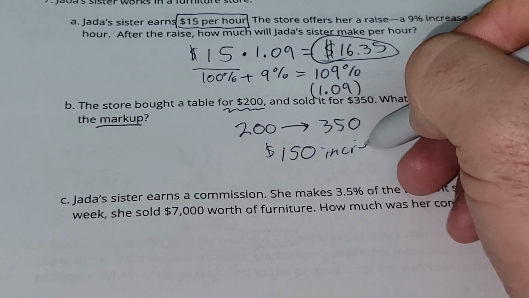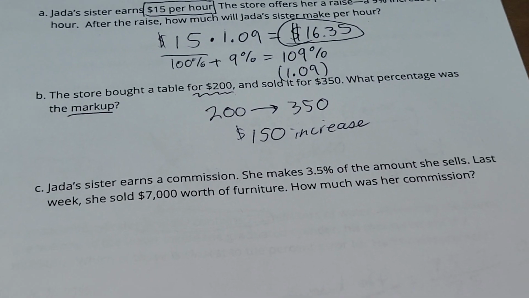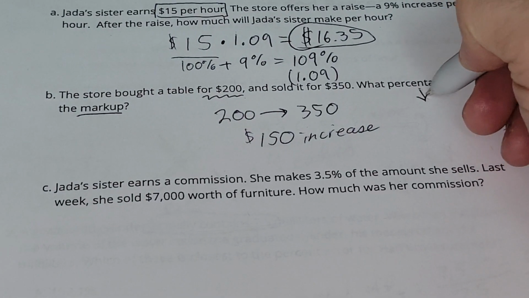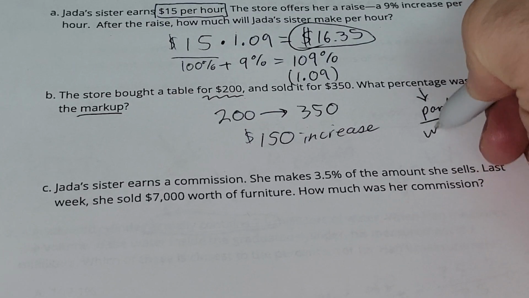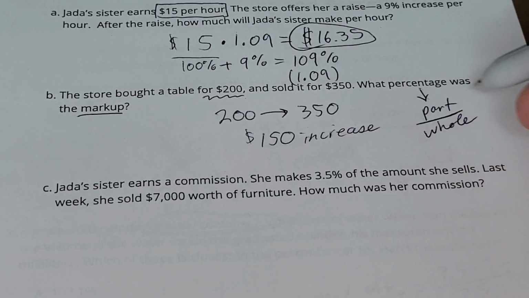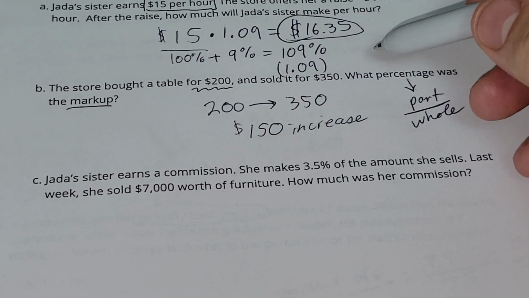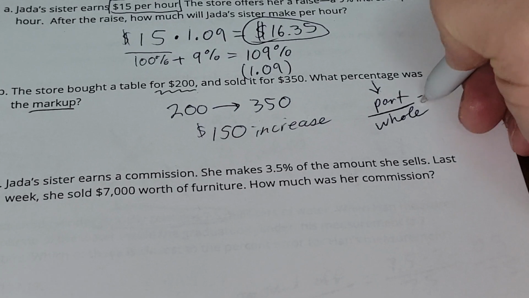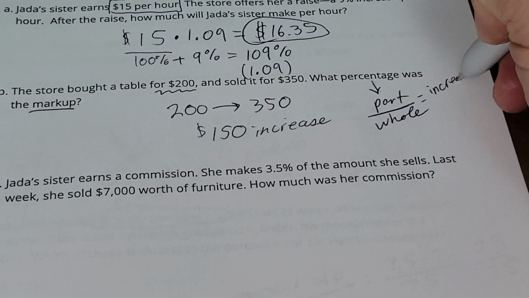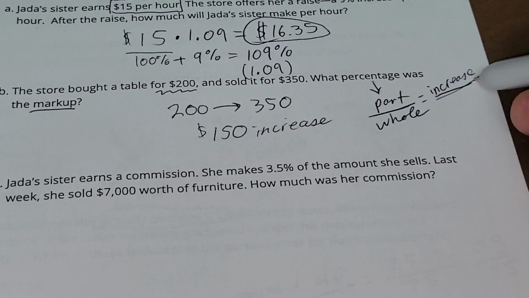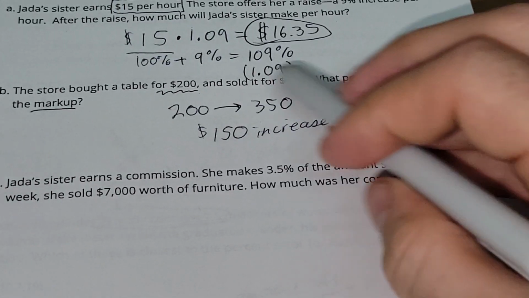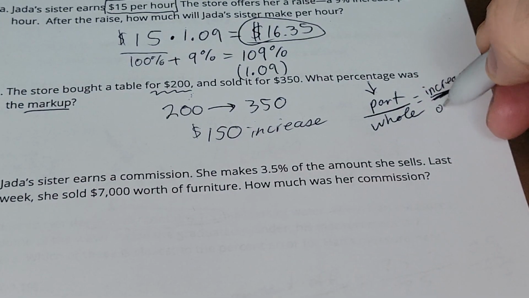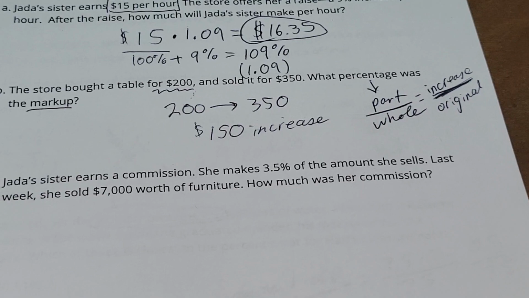Okay, but now to calculate it as a percentage. Remember, percent is a part divided by a whole. And of course those two terms change a little bit depending on the scenario we're talking about. So in this case, the part is our increase, and the whole is our original, what it normally was. So that's how much of the original did we go up by.